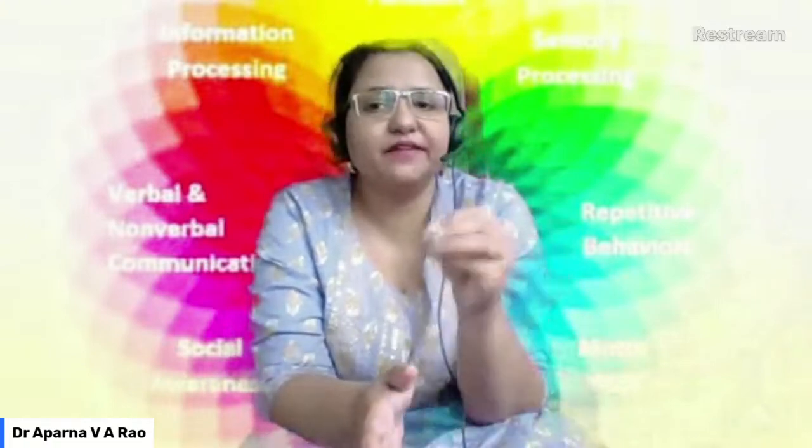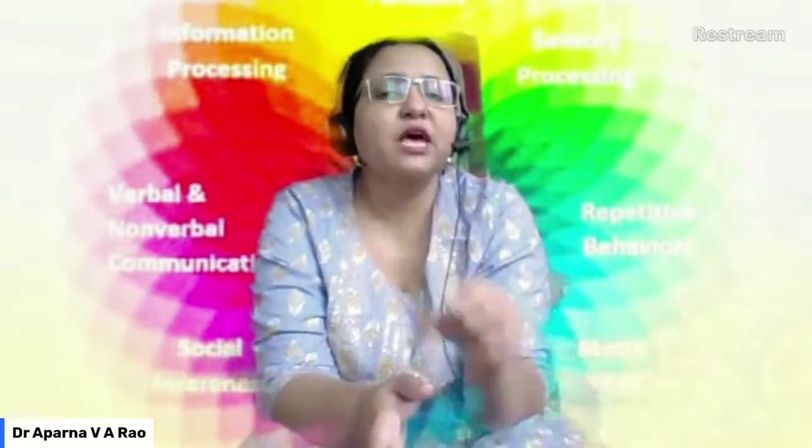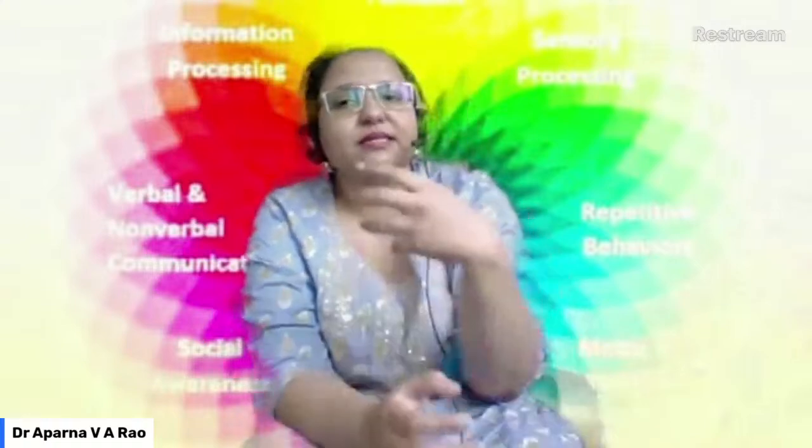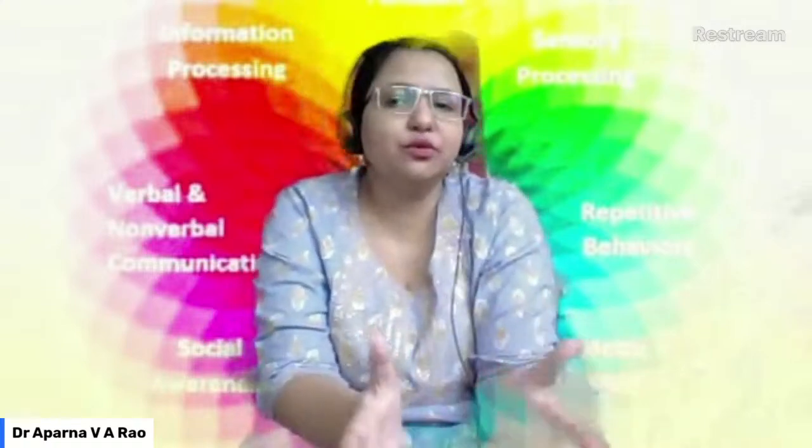So this is called pervasive developmental disorder. This cannot be specified into a type of autism. So the next type is one that some people consider a type of autism and others do not.